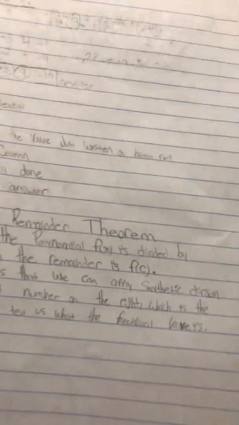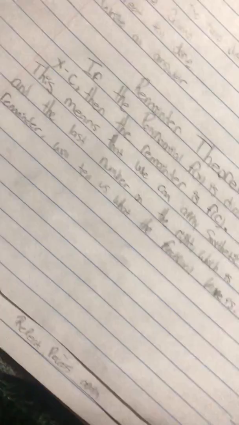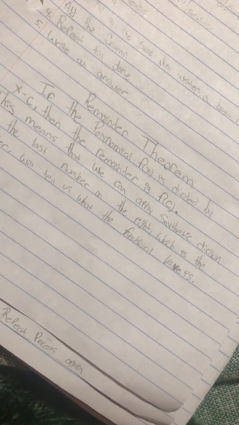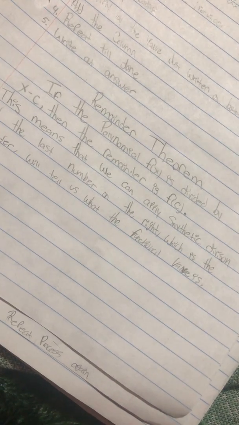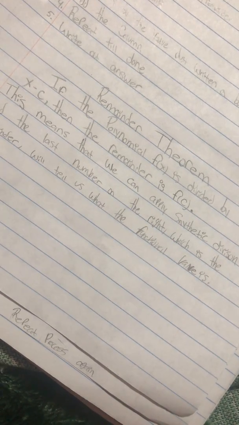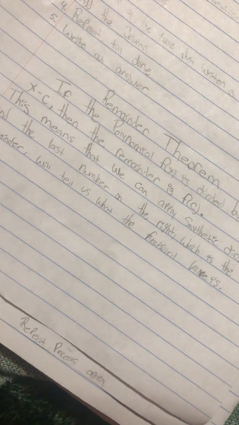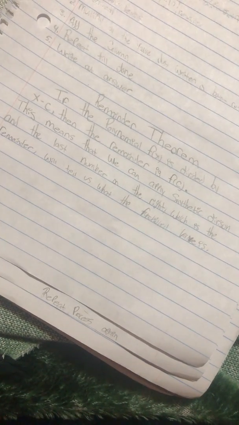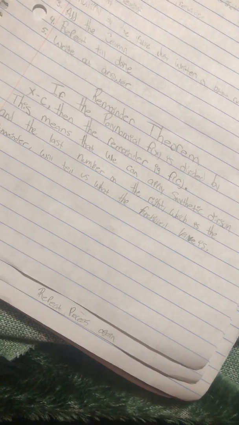The remainder theorem: if the polynomial f of x is divided by x minus c, then the remainder is f of c. This means that we can apply synthetic division, and the last number on the right, which is the remainder, will tell us what the functional value is.